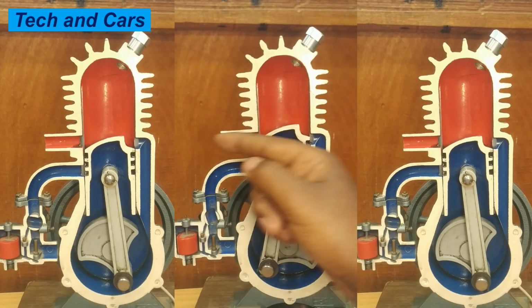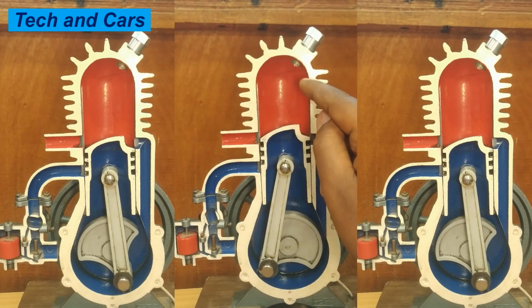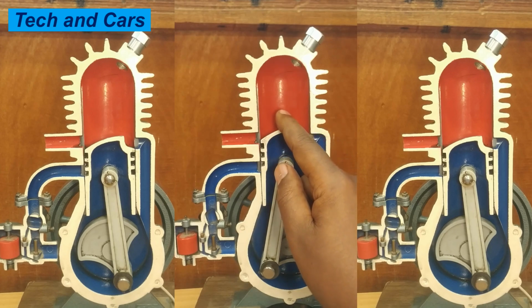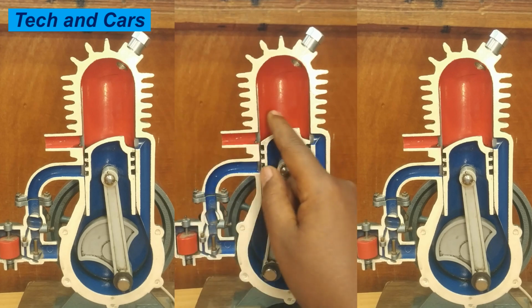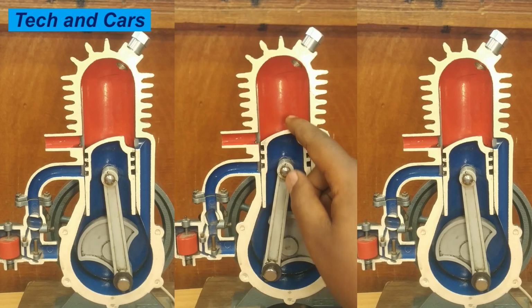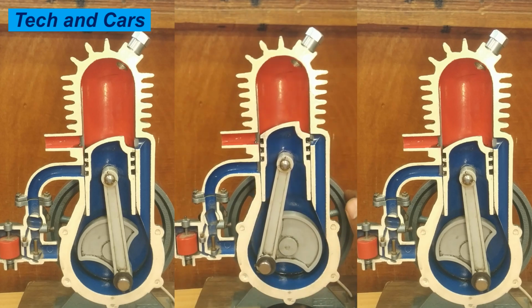It cannot directly pass to the exhaust. Rather, it will swirl and become dense. Then it will move further, and any remaining exhaust gases will be forced out by the fresh air fuel mixture. Now, once the exhaust is removed and fresh air fuel mixture is admitted, the piston will start to move up again.